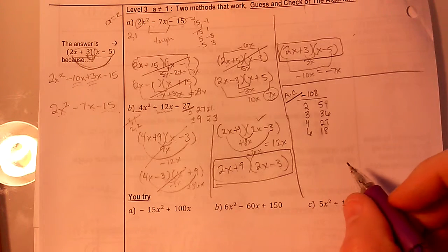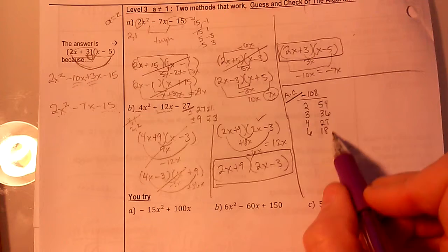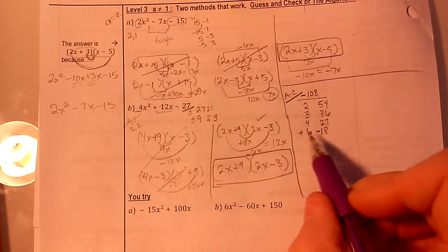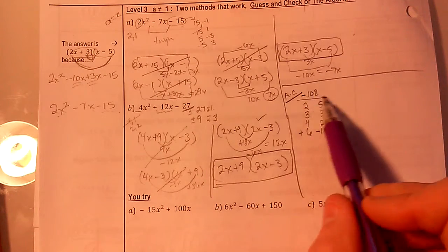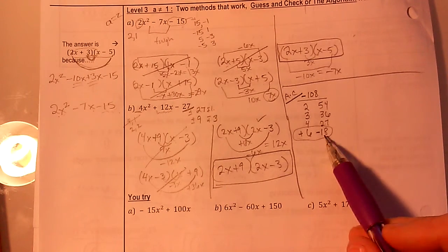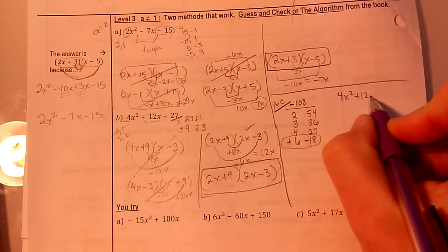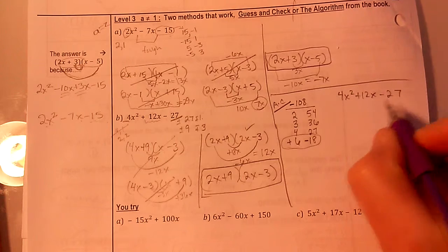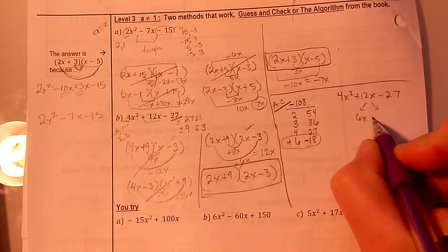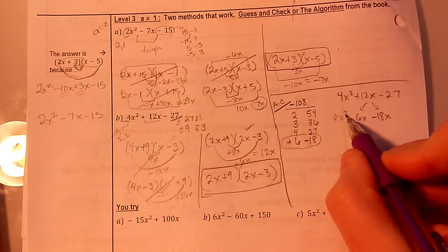So these are my factors, and these will add up to 12 if this is positive and this is negative, right? Because it's a -108. This is how I'm going to split up b. So I'm going to go ahead and take my b, split it and write it as 6x - 18x. Then I have these other pieces.